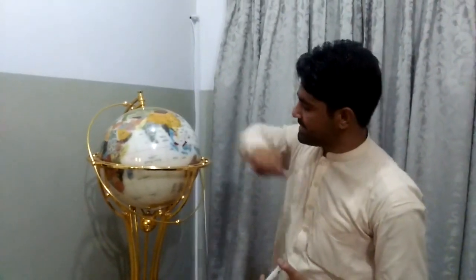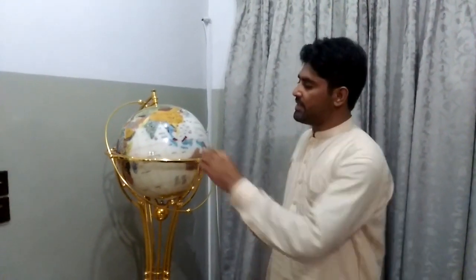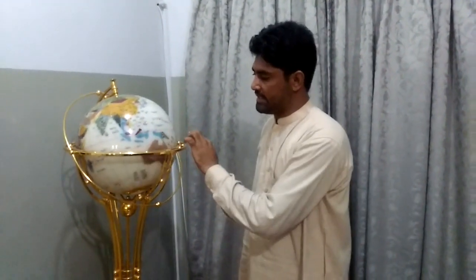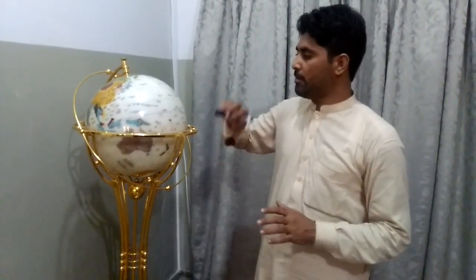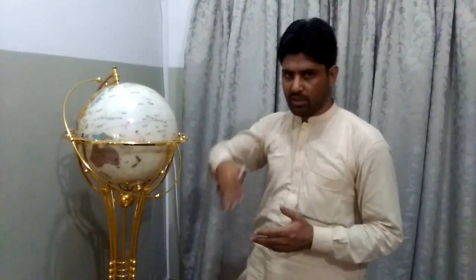You can also see the lines on the globe. These are the vertical lines, while these are the horizontal lines. The vertical lines are called longitudes. We can define longitude as the imaginary vertical lines on the globe from the North to the South Pole. The degrees of the longitudes are 360, and we have divided these 360 degrees into two parts, 180 east and 180 west. What are latitudes?